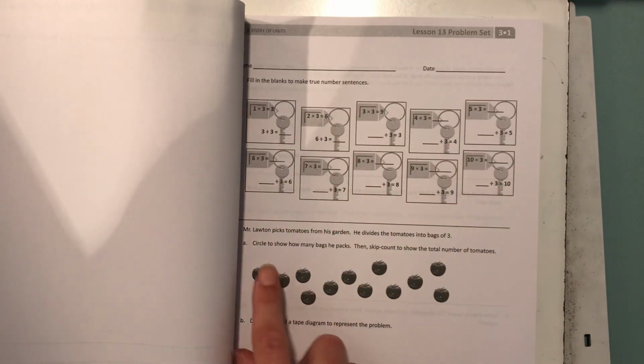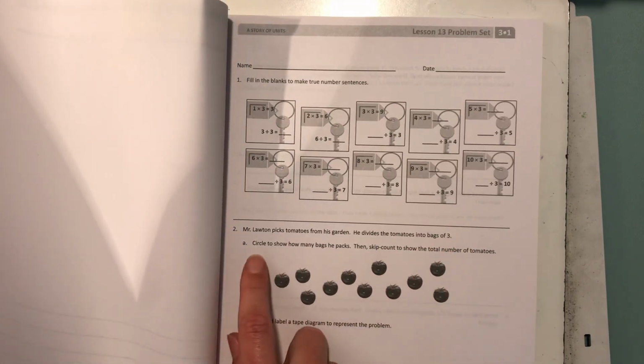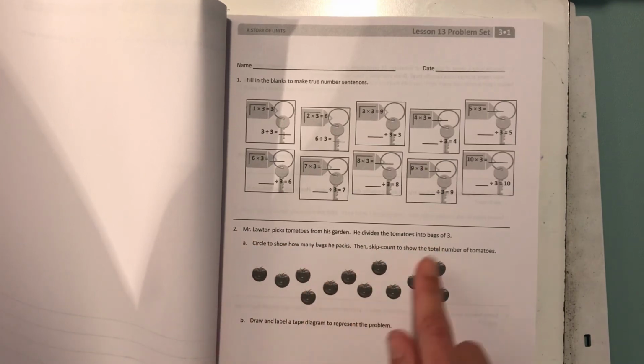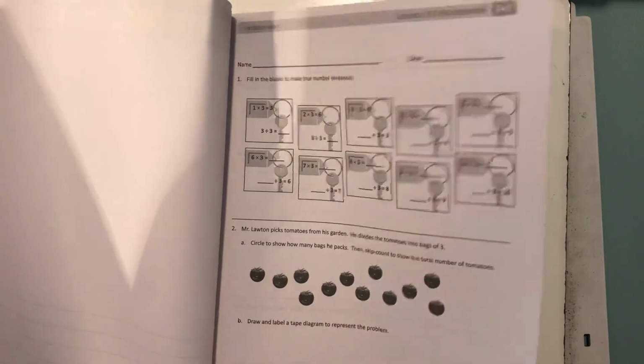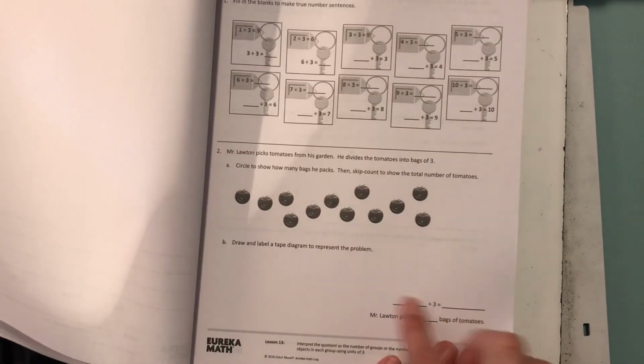Number 2, so these are all units of 3. So you're going to circle, he divides the tomatoes into bags of 3. So there are 3 tomatoes in each bag. And then they want you to draw a tape diagram, just like we were doing. Draw a tape diagram to represent this problem, okay? And there's your division sentence down there. Can you see it? Division equation is down there.